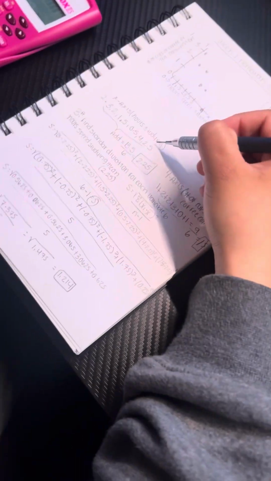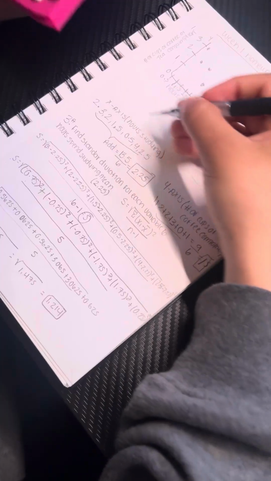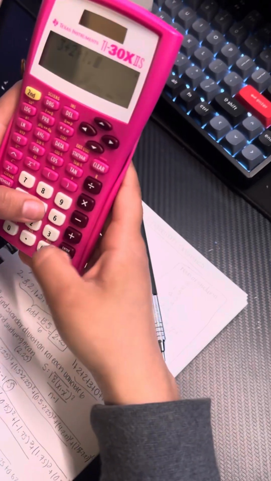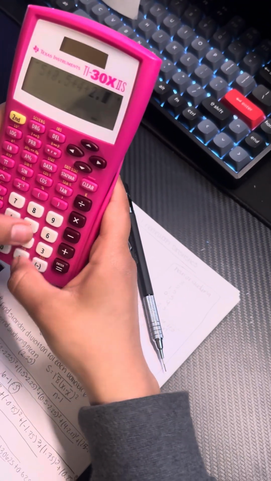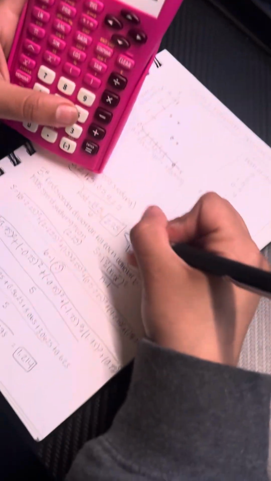For the second question, we were asked to find the mean of each variable. So to find the mean, we have to add all of the numbers that we were given and then divide by the number of values that we have. So for the x-axis, the hours spent studying, I got 3 plus 2 plus 1.5 plus 0.5 plus 4 plus 2.5, which gave me 13.5. And then I divided it by 6 because there are 6 numbers, which gave me 2.25.